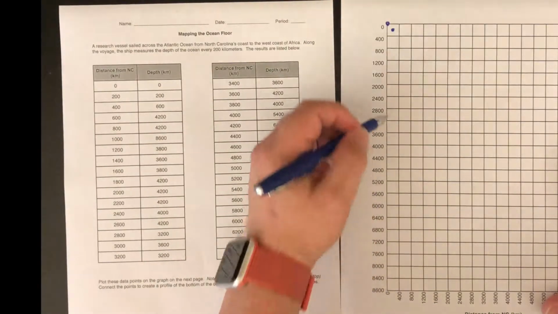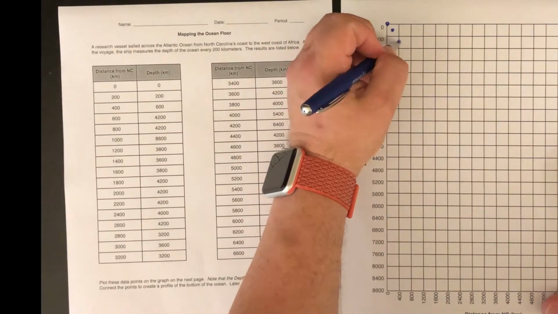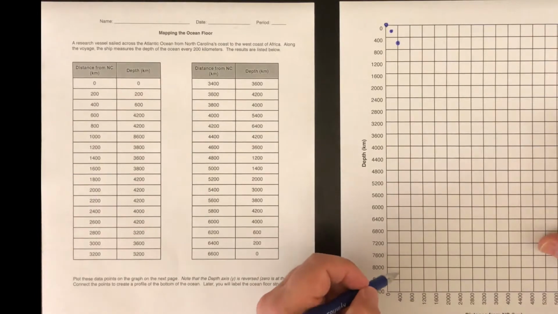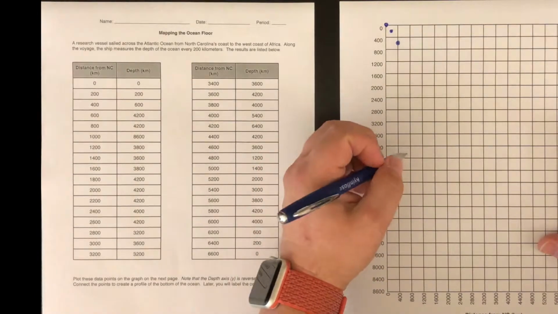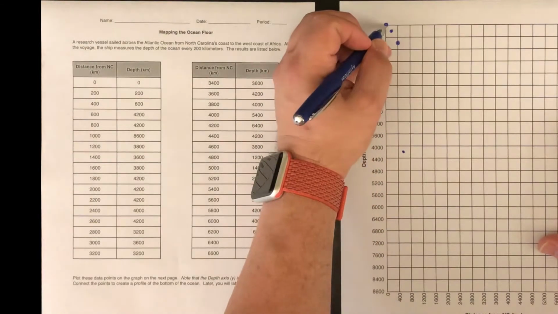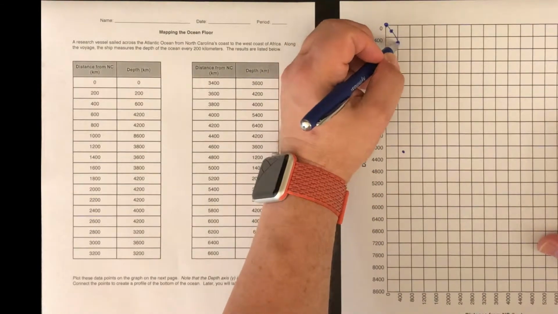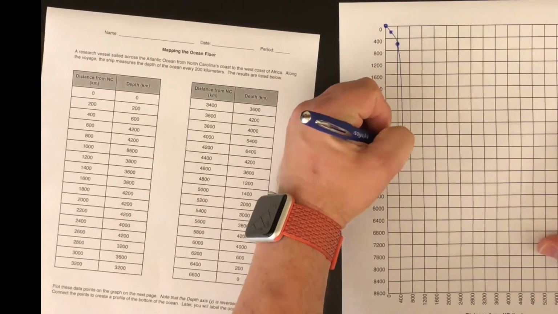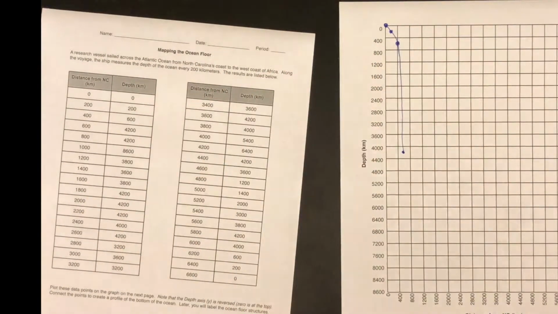Notice that what I'm doing here is drawing a series of points that I'm going to connect. Now it's 600 and 4,200. 600 and a depth of 4,200. That's going to put us way down here. So I'm going to connect these dots with the straightest line I can.